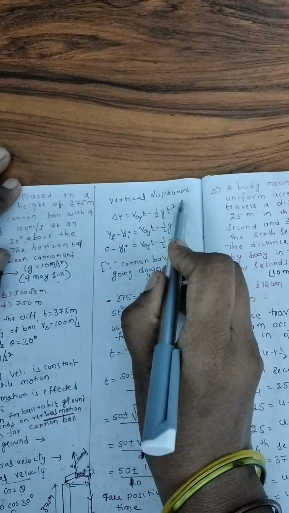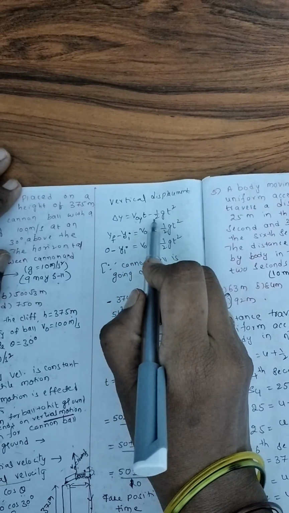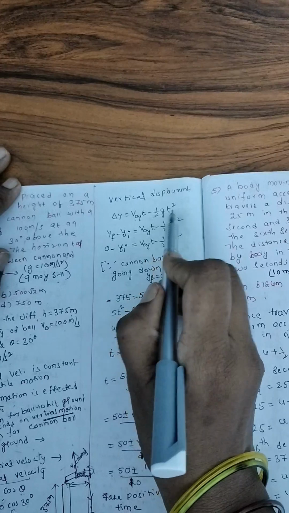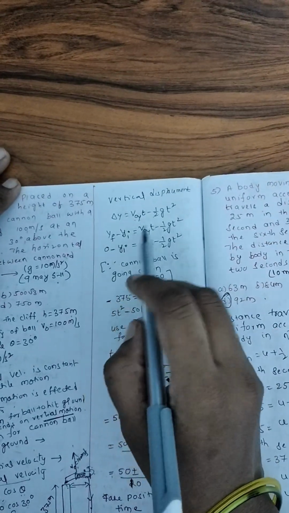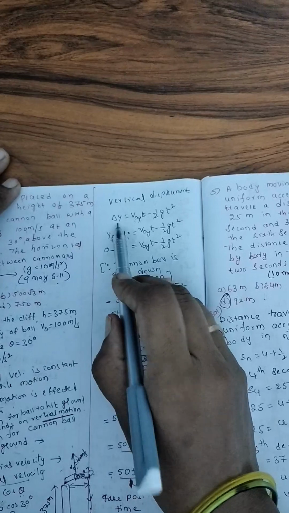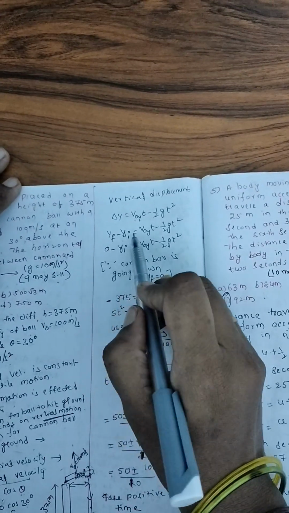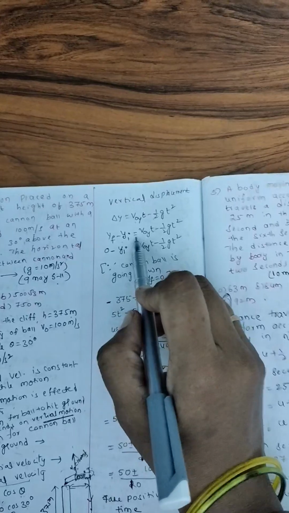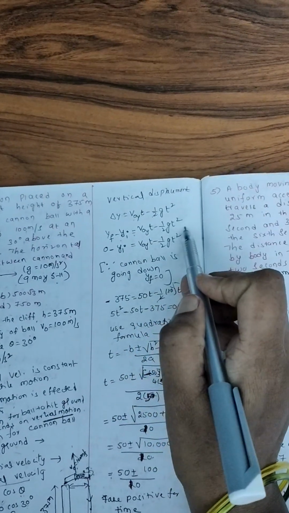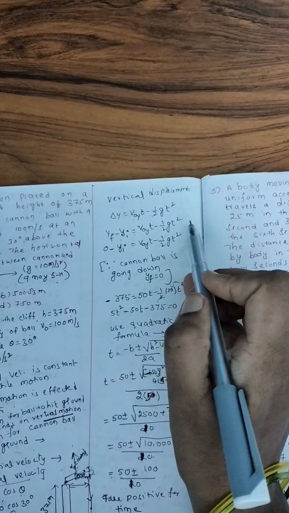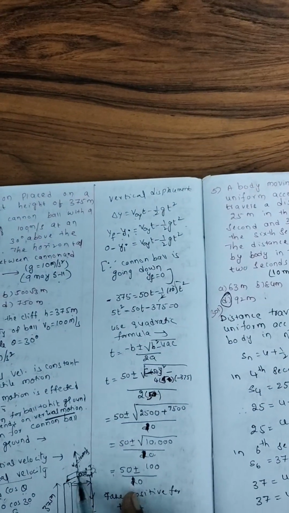So vertical displacement delta y equals v naught y t minus half g t square. Okay, so delta y means y f minus y i. That is equal to v naught y t minus half g t square.